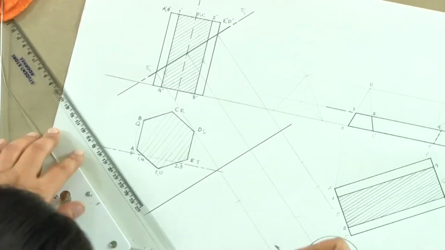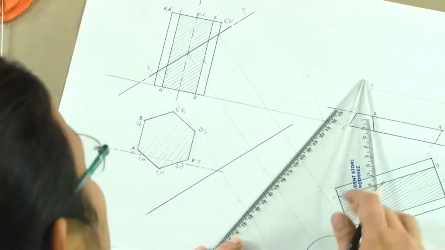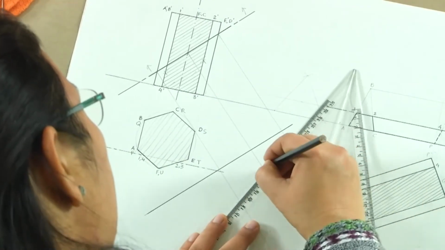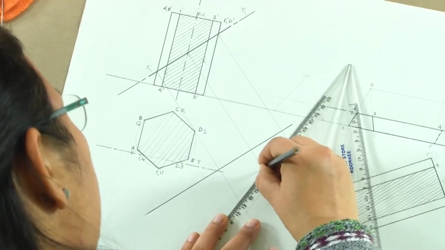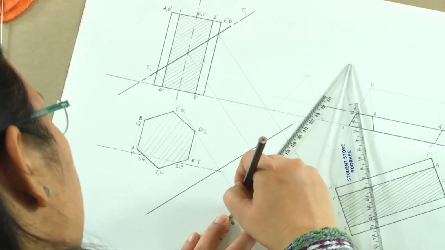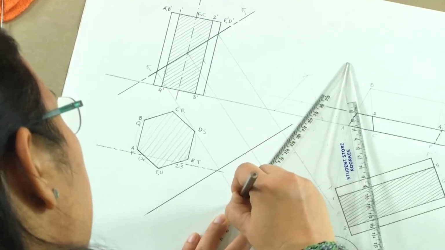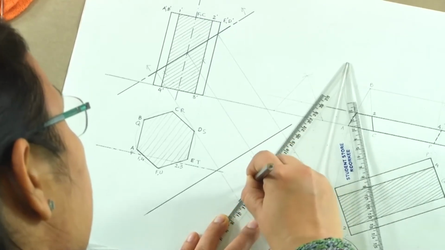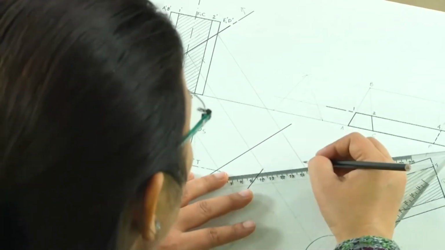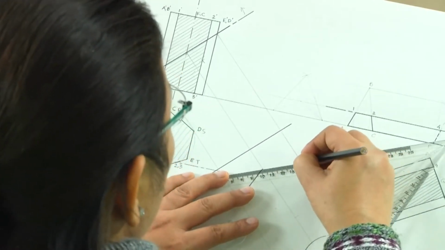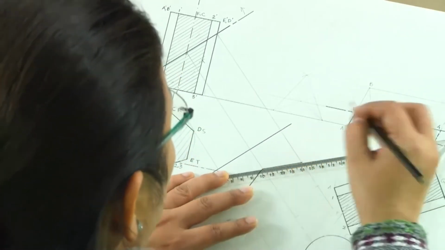I will now join these points that I have got. This will give me the true shape of the section.